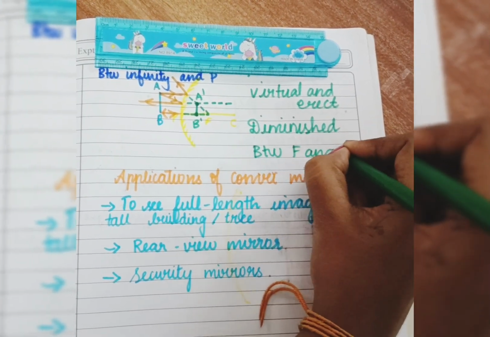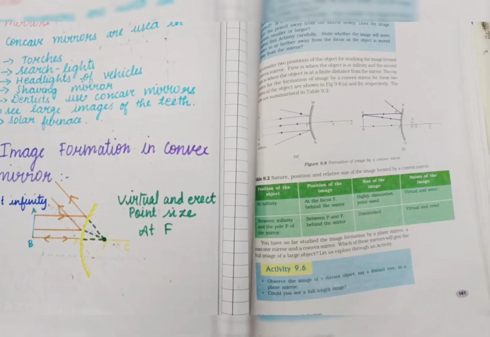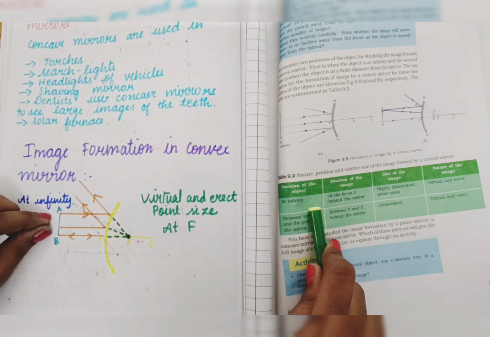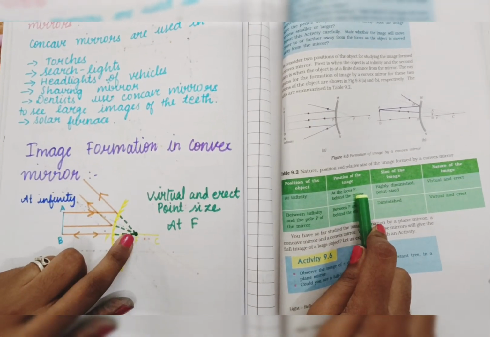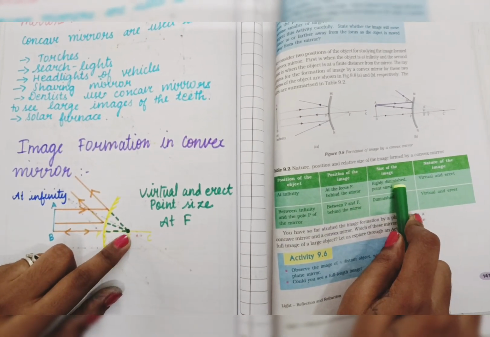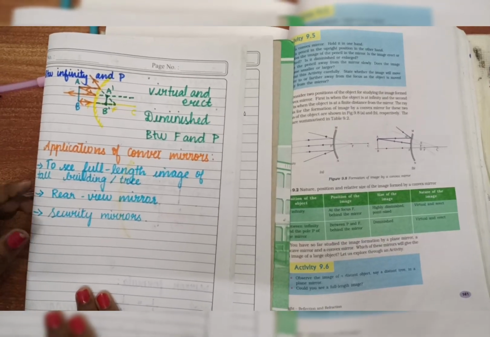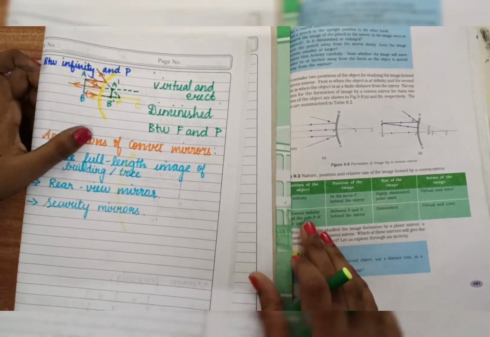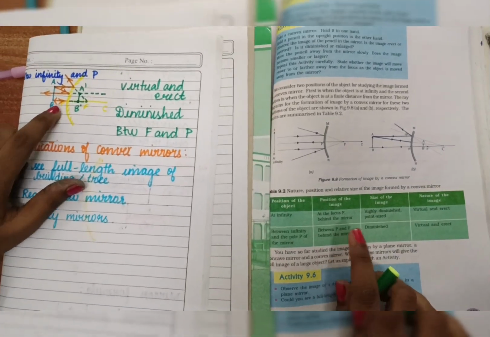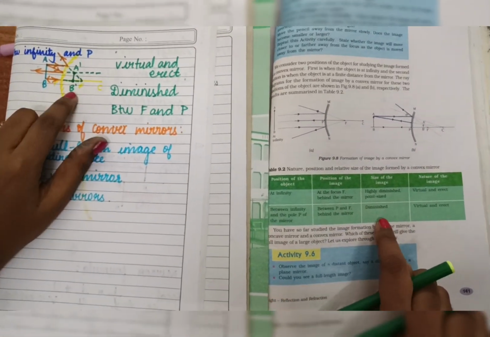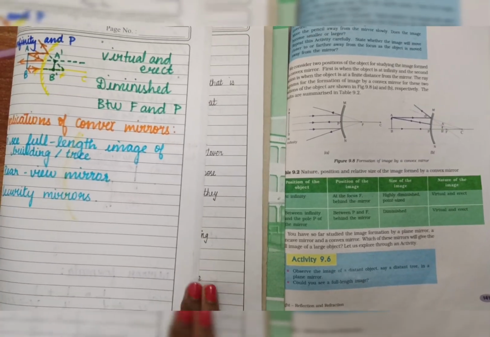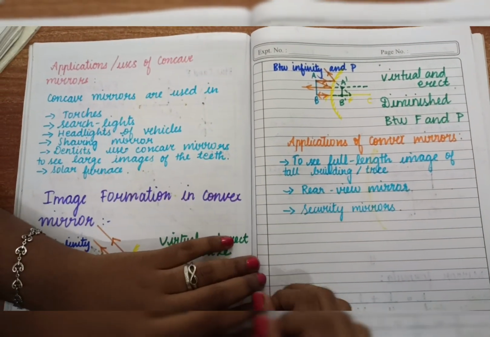focus and pole. You can observe when the object is placed at infinity, we are getting the image at focus. The image is highly diminished, point-sized and it is virtual and erect. When the object is placed between infinity and pole, we are getting the image between focus and pole. And the image is diminished, virtual and erect. Let's learn the applications of convex mirror.